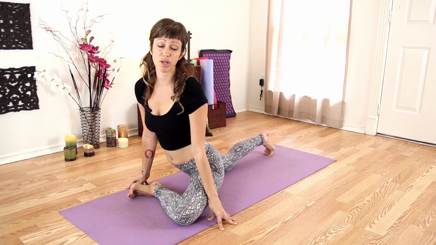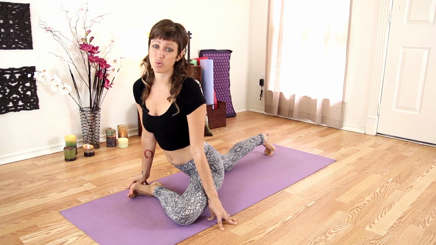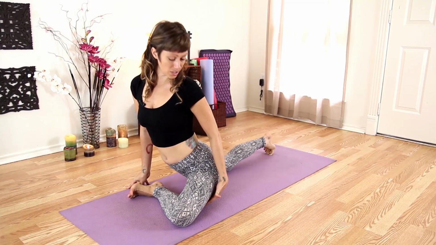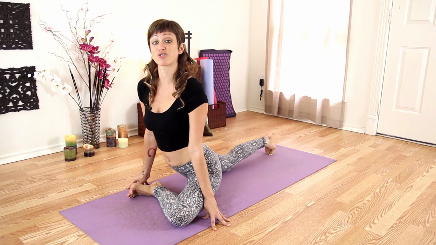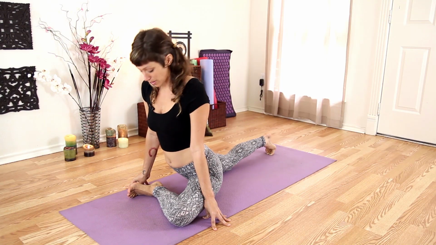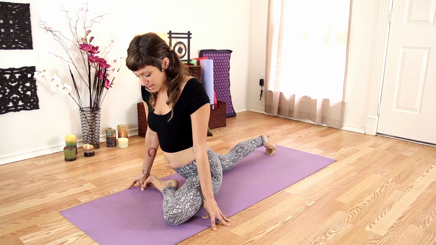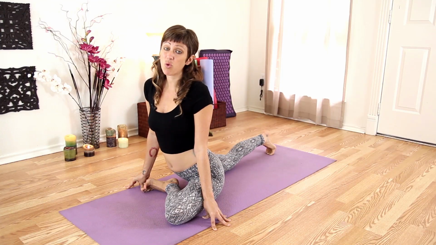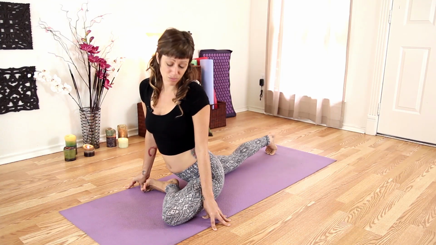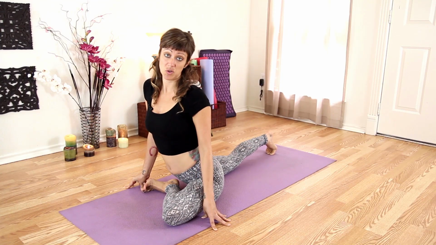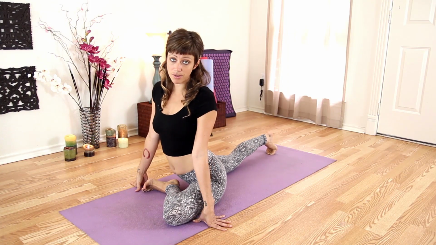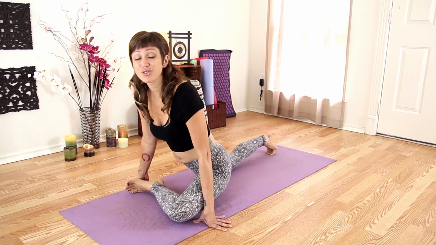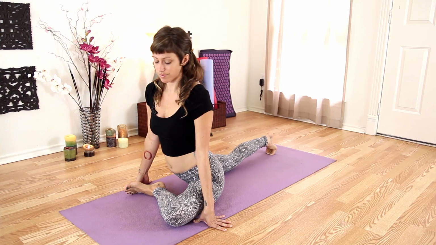You could even put a pillow or cushion, maybe a rolled up blanket or something right underneath your hip here to give you some extra support if you need it. You can also bend your left knee a little bit more to help release some pressure along your hip if you need to, okay? So you find the variation that supports your body the most.